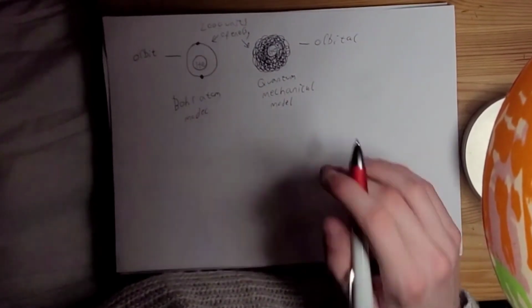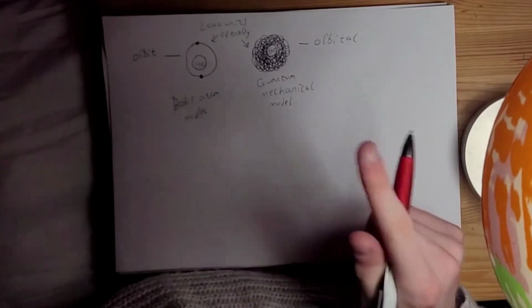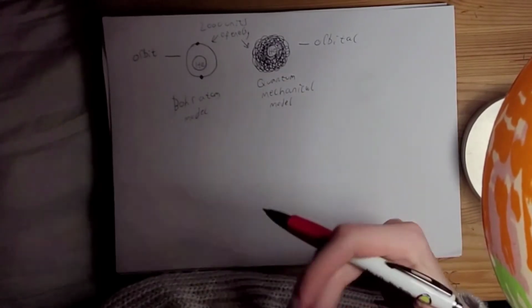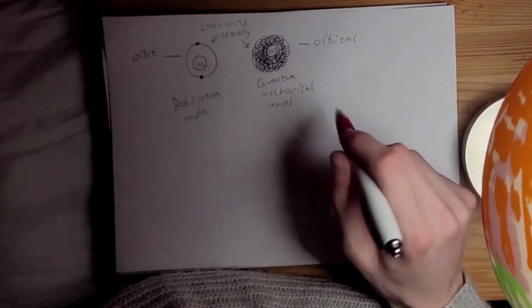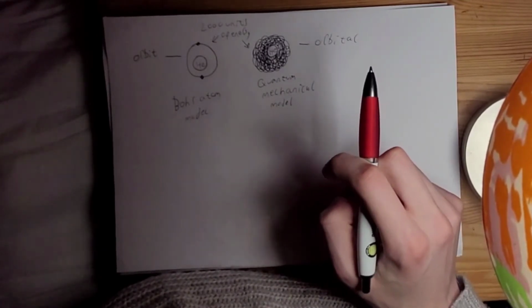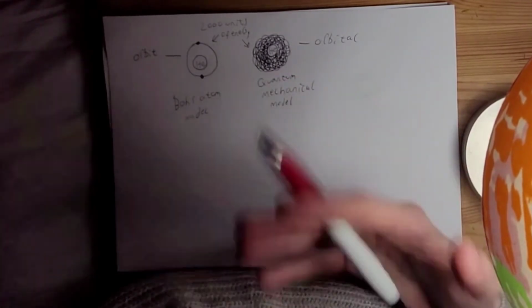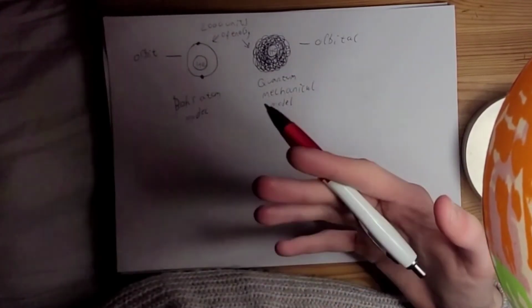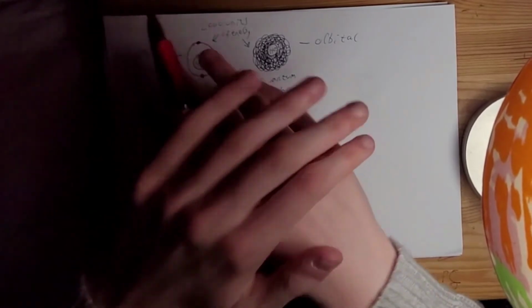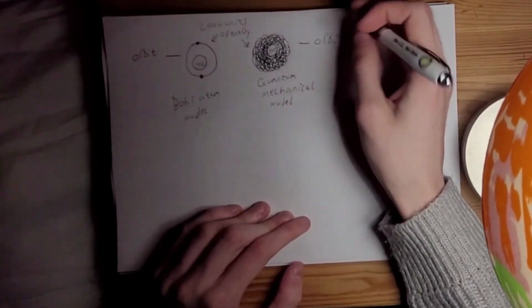Only 2 electrons can exist in an orbital at once, but they have to be spinning in opposite directions. So one electron has to be spinning clockwise, and one has to be spinning anti-clockwise. And a range of orbitals of the same energy, that group is called a subshell. I'll just write that down.